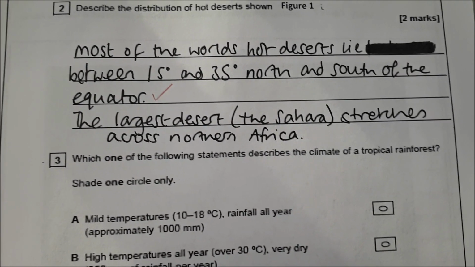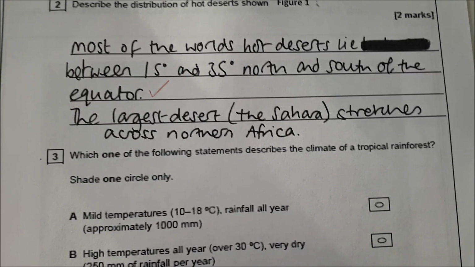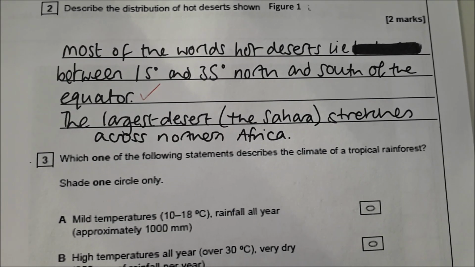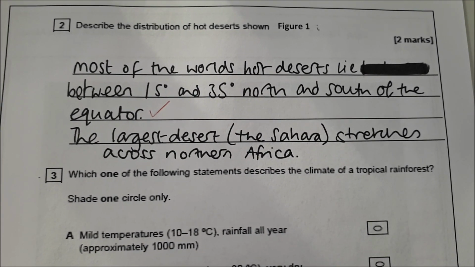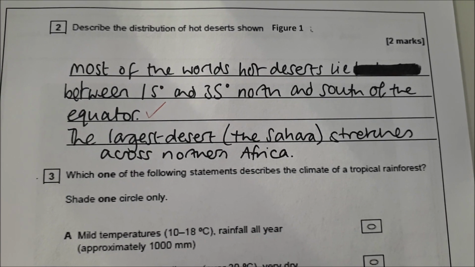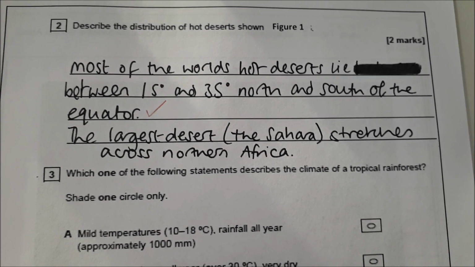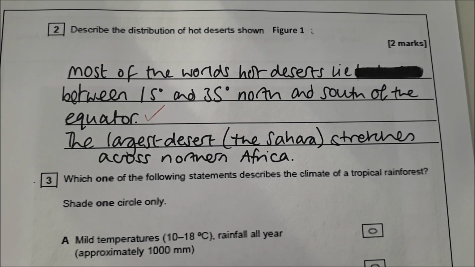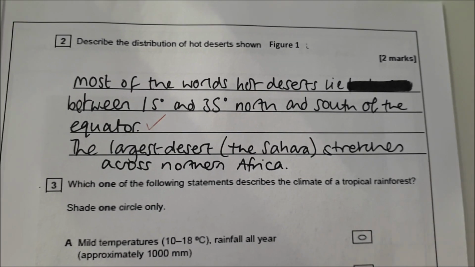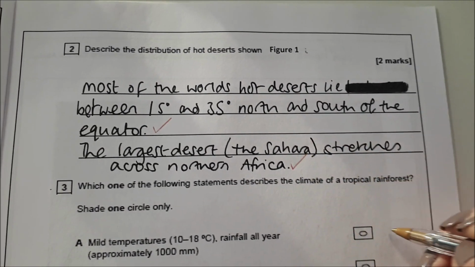I've picked up the 2nd mark here by deciding to talk about the largest deserts. So in a distribution question, an option is to talk about the overall pattern and then to choose an example, usually the largest of the thing that you are describing. In this sense, the largest desert, the Sahara, stretches across northern Africa. And I pick up my 2nd mark for that.